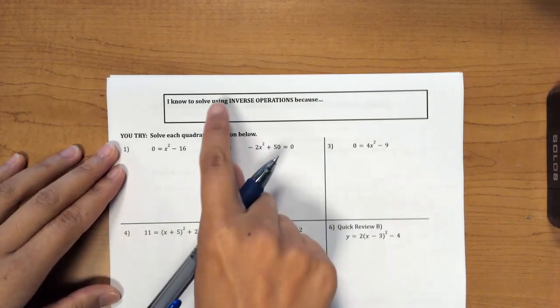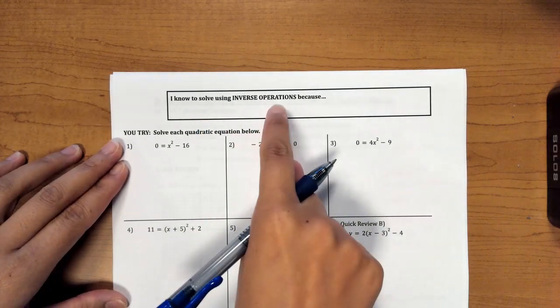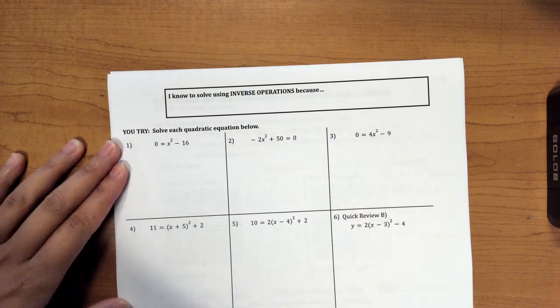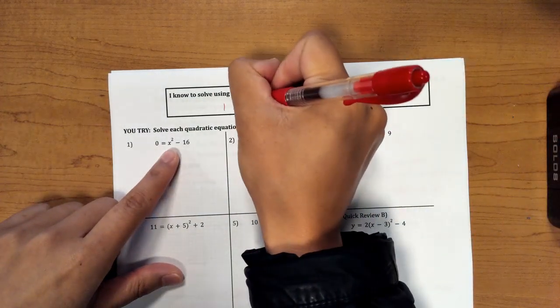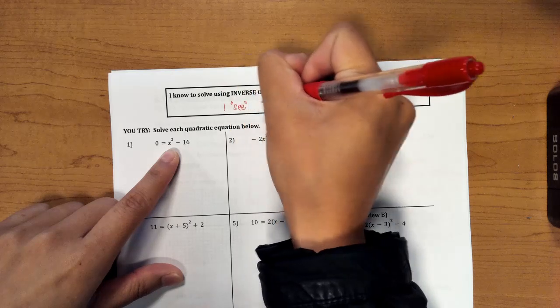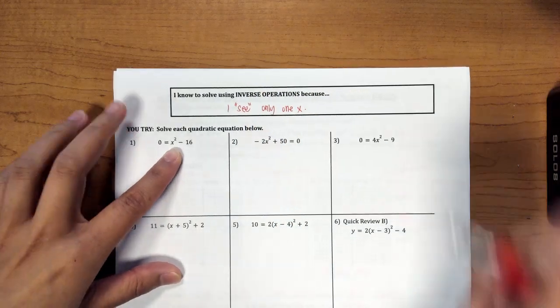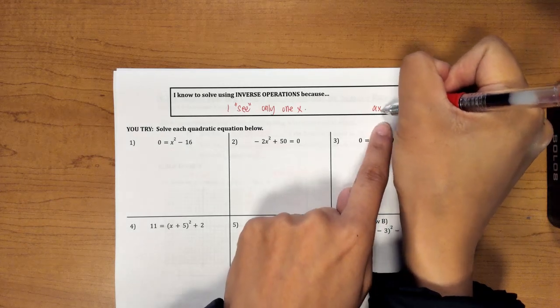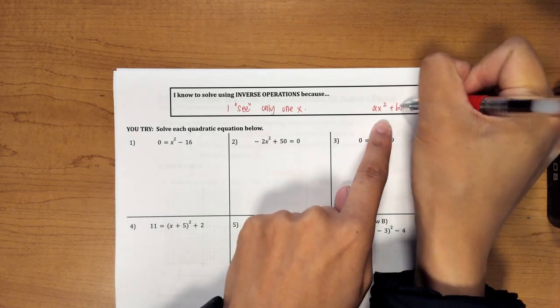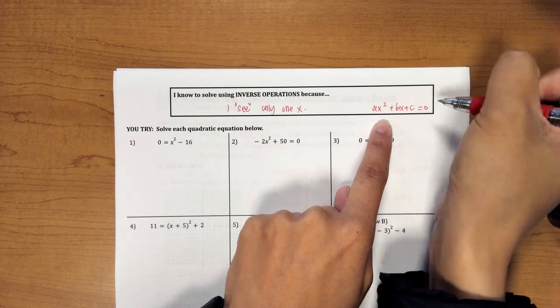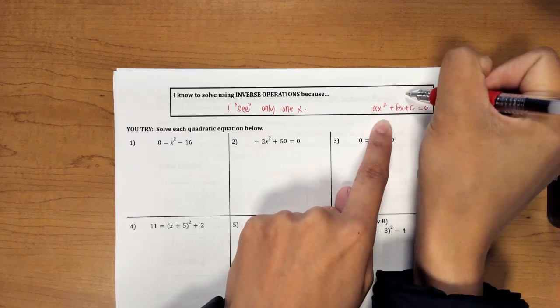So let's do a quick review. When do you know to solve using inverse operations? You do that when I see only one x. Okay, so tomorrow we're going to talk about what to do when we see ax squared plus bx plus c equals 0. But right now, we don't know how to do this.